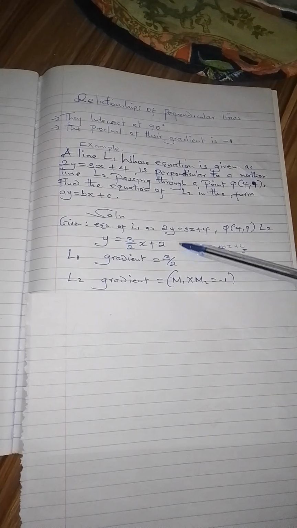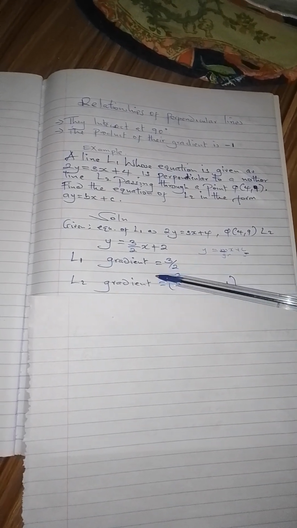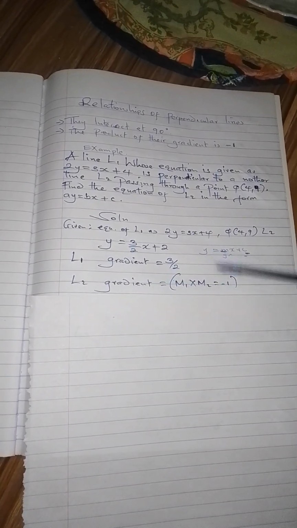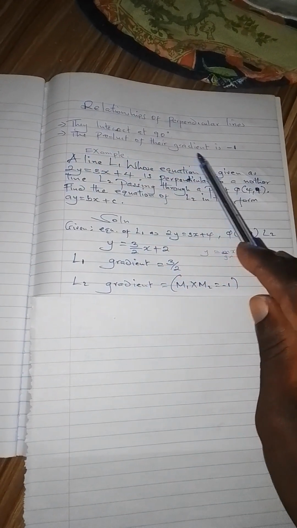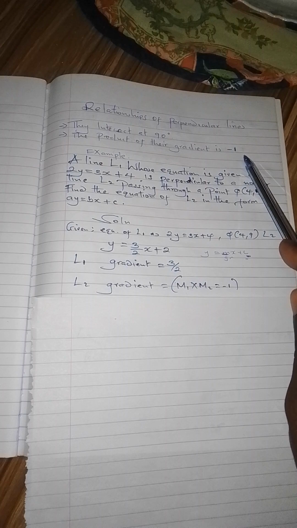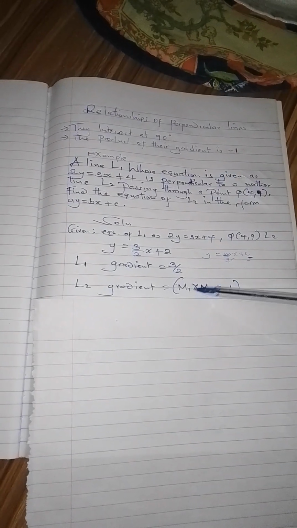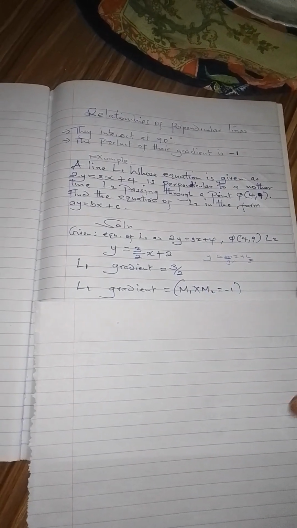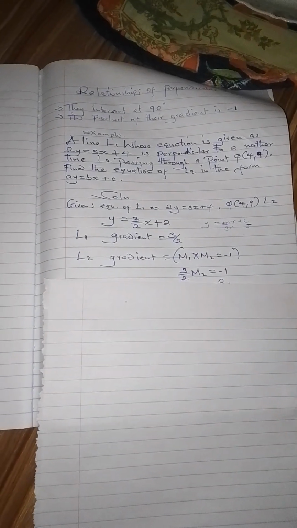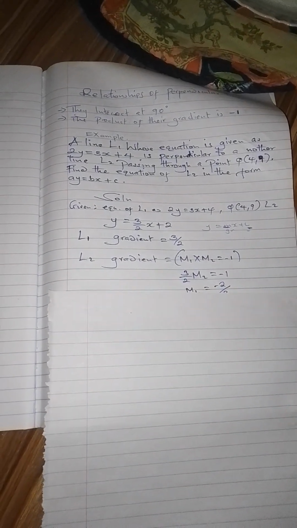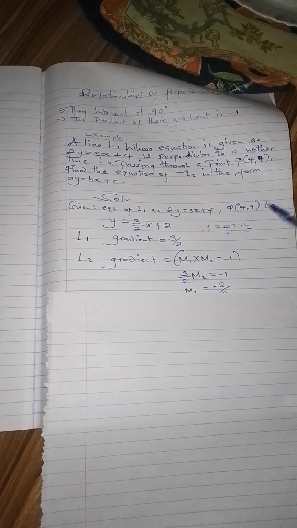So to get the gradient of the second line, then we have to get the function. You remember this relationship? The relationship is this one here. The product of their gradient is -1. Good. So the product m1 multiplied by m2 is equal to -1. So that will give us the gradient of m2. Good. So when you multiply that, then you're going to have m1.